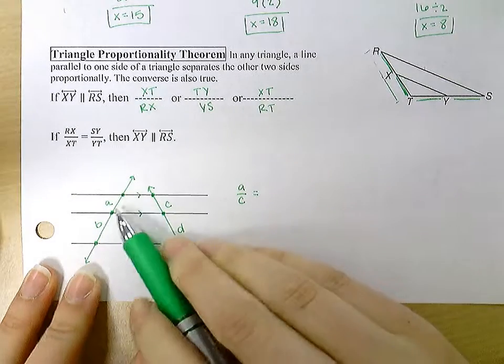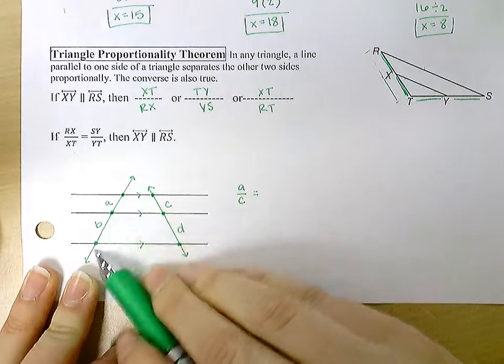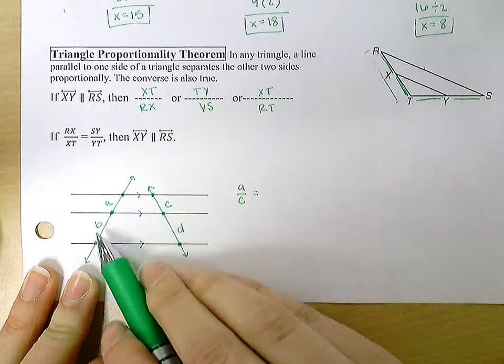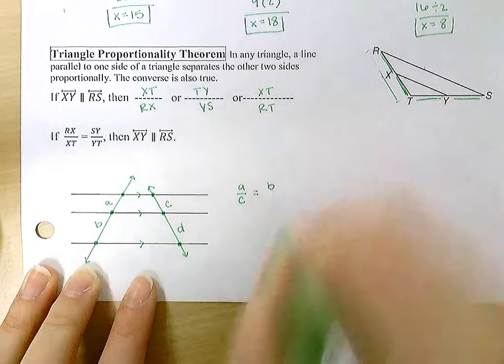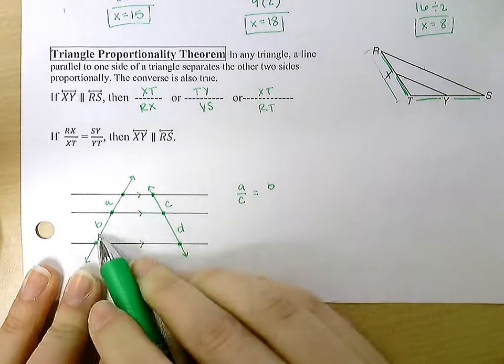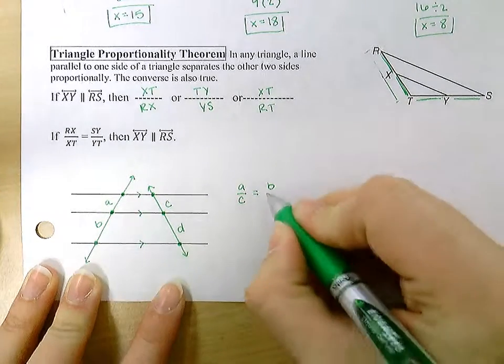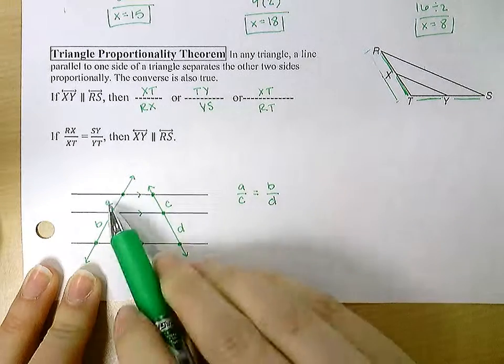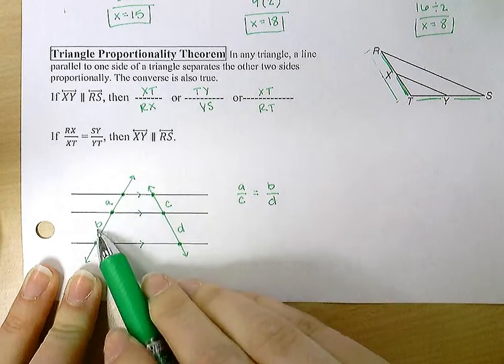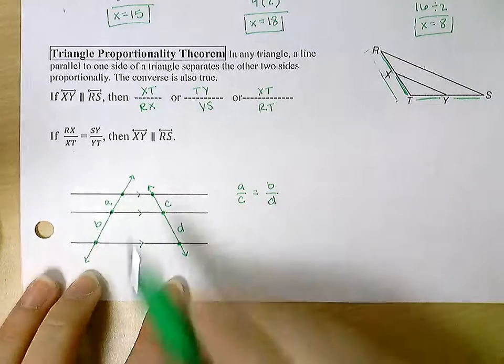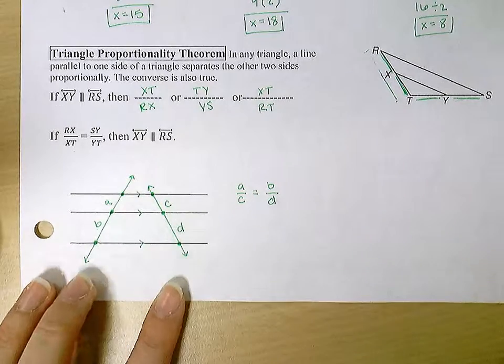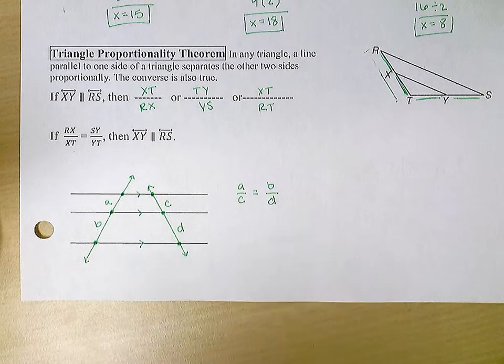That would be equal to, since I started with A and A is in this line right here, I'd have to start with B in my next ratio over D. So I can go this one over that one equals this one over that one. Since I started with A, start with B, or vice versa. If I started with C, I'd have to start with D. Make sense?